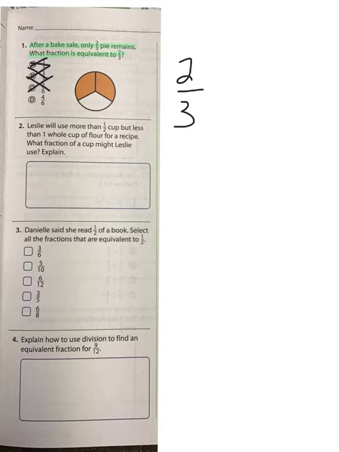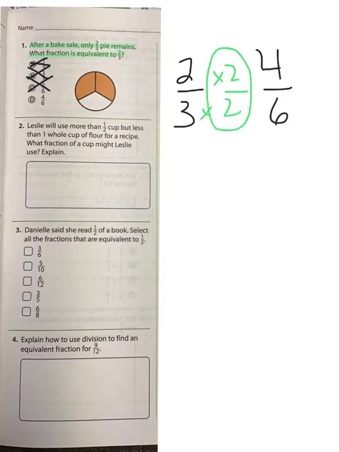And I would multiply 2 times 1 to get 2, and I would not multiply 6 times 1 to get 3. That wouldn't make sense. So let's see if 4/6 works. So I'm going to write 4/6 over here. Remember, if I have to multiply by the same number, then it's equivalent. Well, I know that 2 times 2 is 4 and 3 times 2 is 6. I am multiplying both sides by 2, which is equal to 1, which would make this equivalent. So 4/6 is the correct answer.